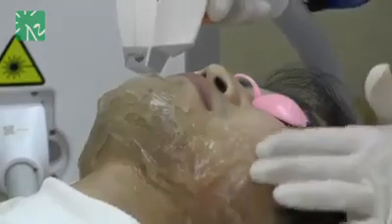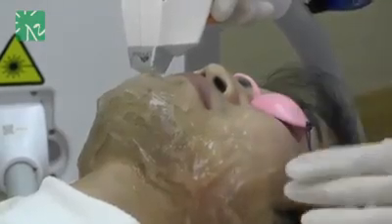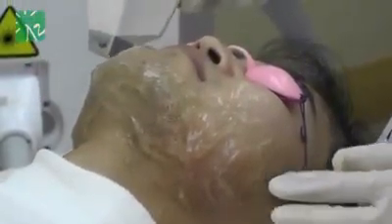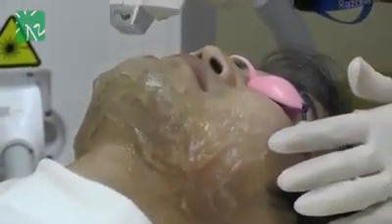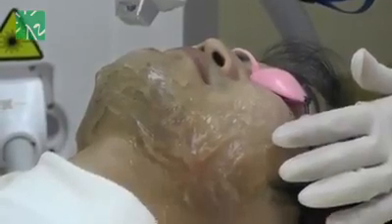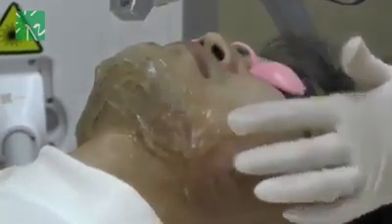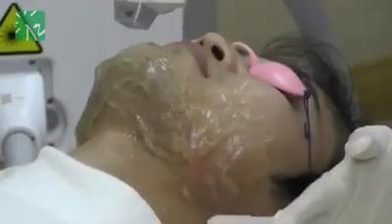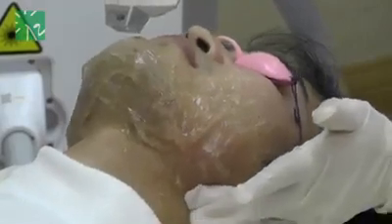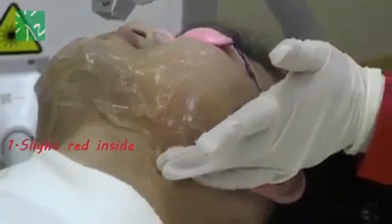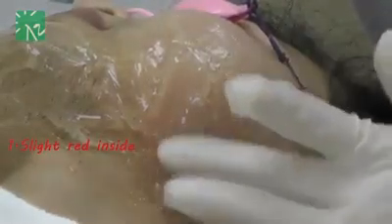We have to find the 3 golden standards for correct energy output. The first standard is, after a couple of shots, we should observe the skin to see if it is a little red. Now we can see, yes, on Mark's face we have a little bit of redness.